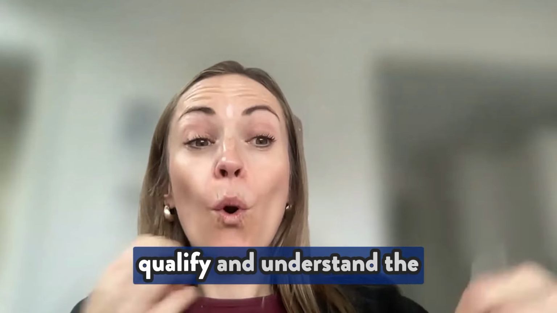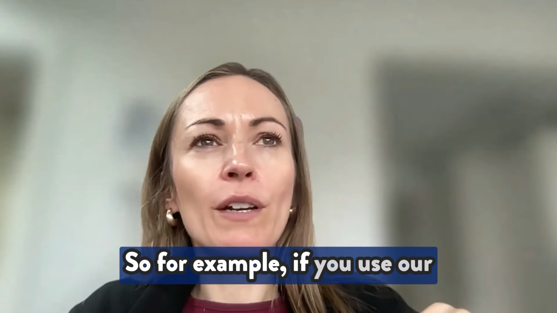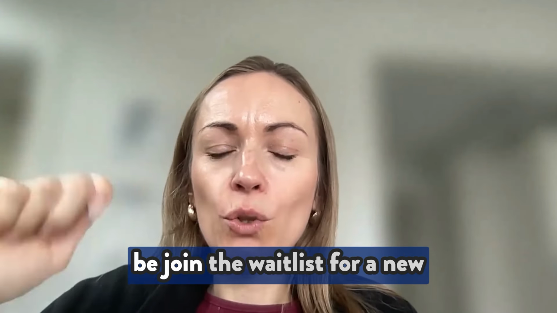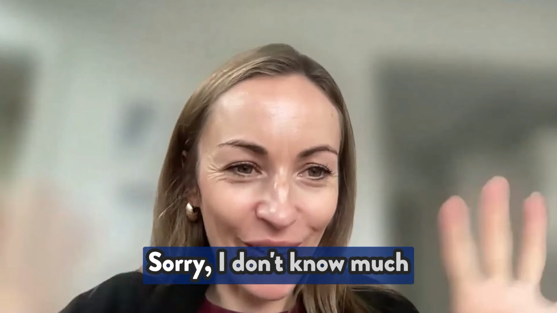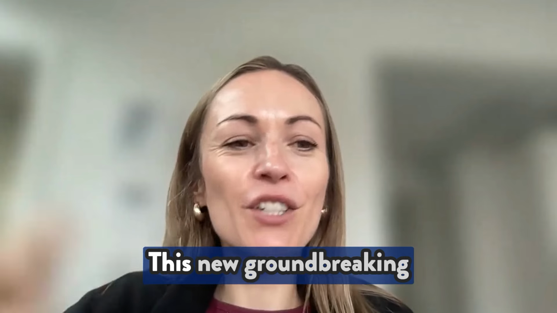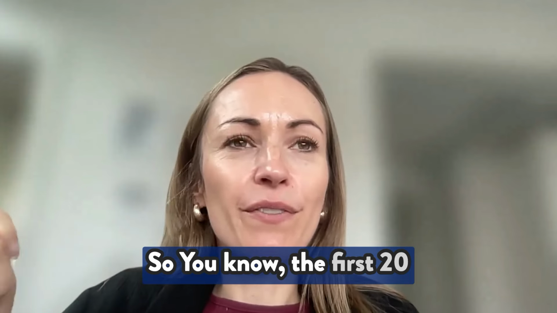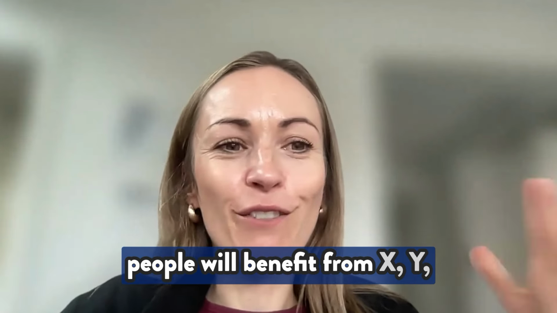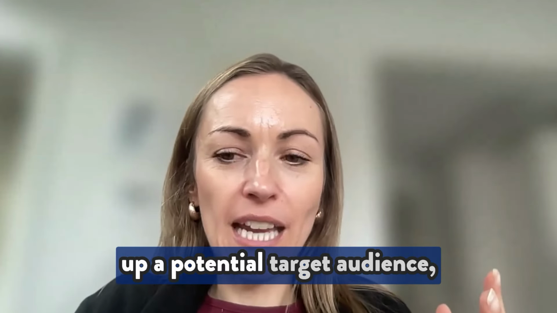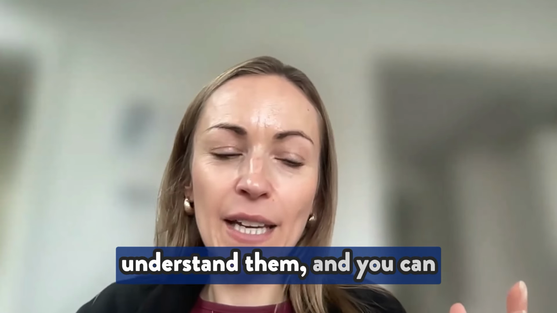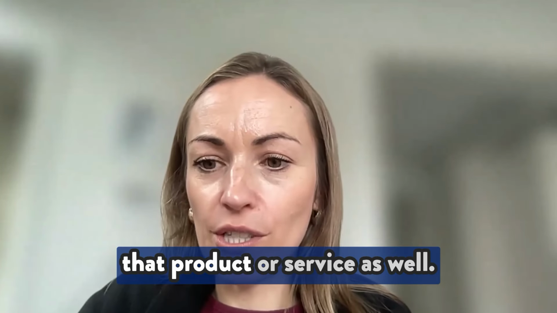That then allows you to qualify and understand the potential market opportunity. So for example, if you use our waitlist template, you could join the waitlist for a new software development solution. Sorry, I don't know much about software development. This new groundbreaking technology. And you could even bring in a bonus. So, the first 20 people will benefit from X, Y, and that way you're really starting to build up a potential target audience, understand them, and you can go out to that list once you are ready. And it's even going to help you to shape that product and service as well.